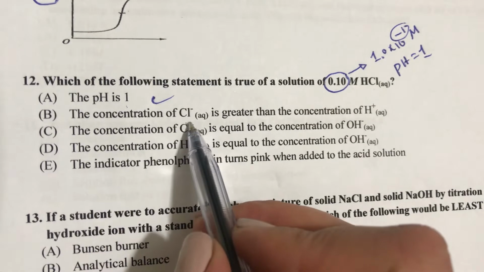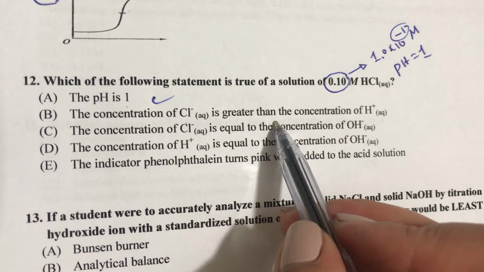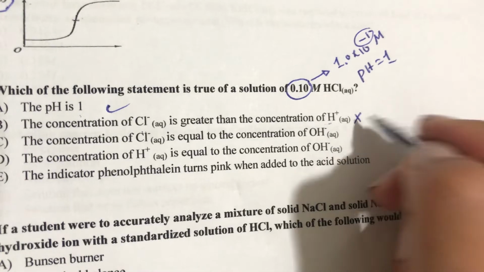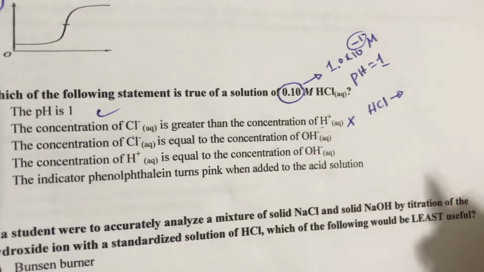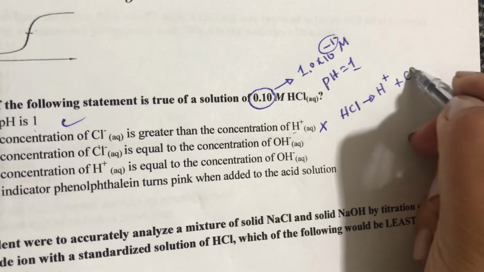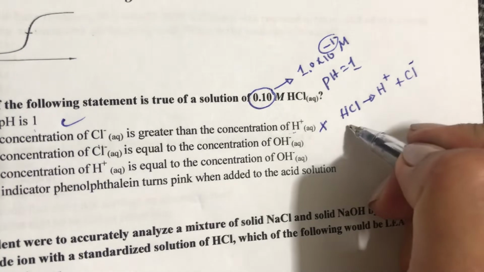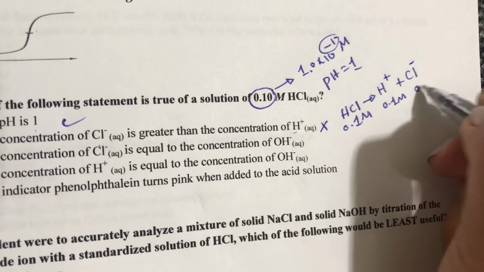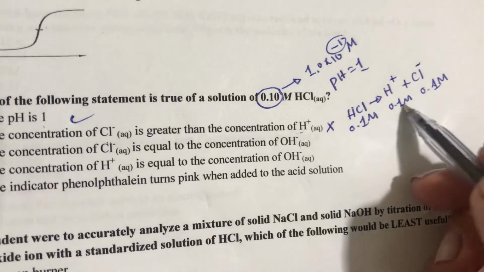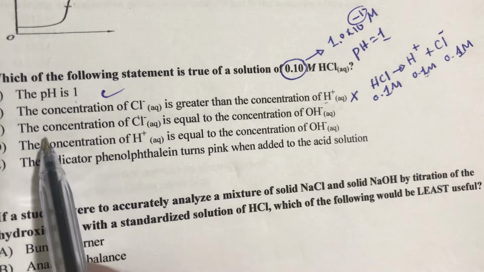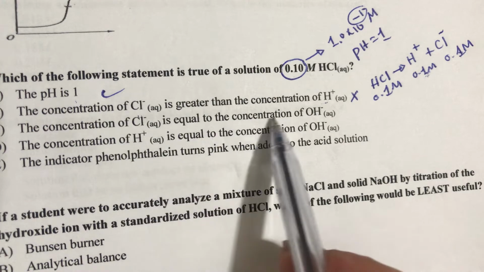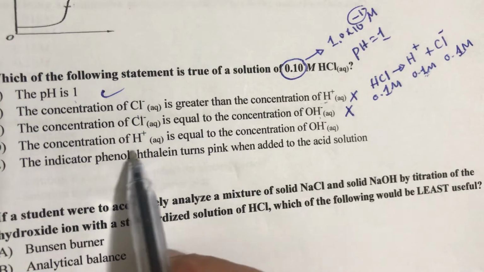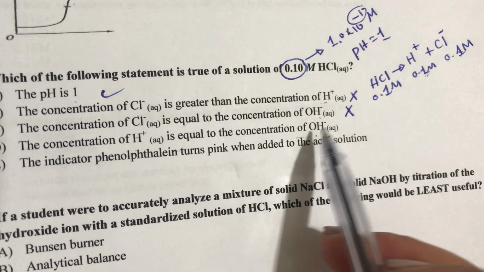The concentration of hydrochloric acid is greater than the concentration of hydrogen. False. Why? Because HCl is a strong acid, so it dissociates to hydrogen ion plus chloride ion. So if the concentration 0.1 molar, the concentration of hydrogen 0.1 molar, and the concentration of chloride ion 0.1 molar, they have equal concentration. The concentration of chloride is equal to the concentration of hydroxide. False. The concentration of hydrogen is equal to the concentration of hydroxide.